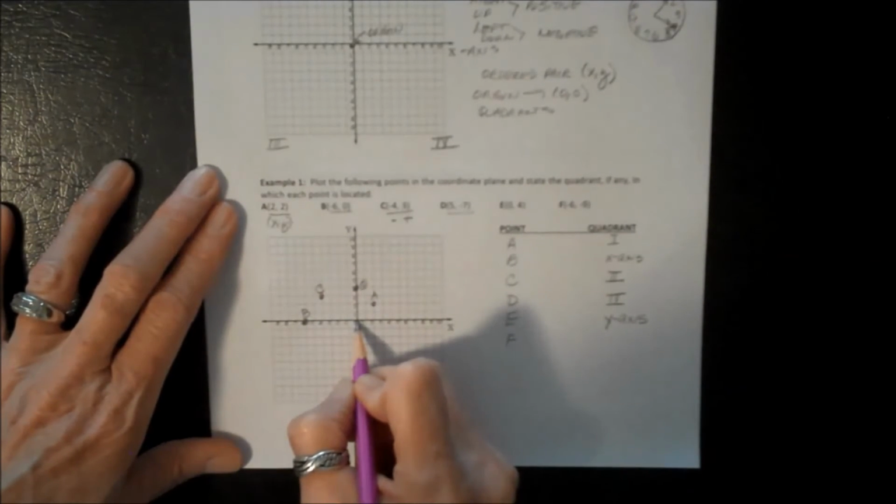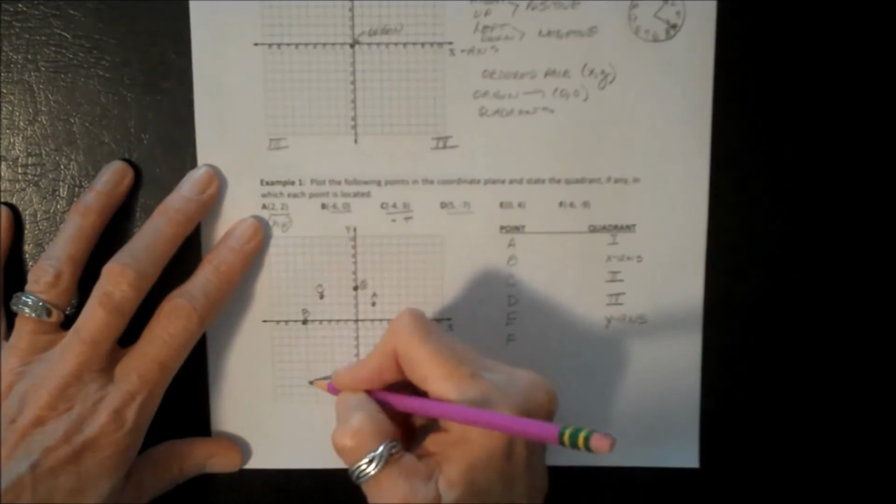Finally, we have point F, which is the point (-6, -9). So I go left 6 and down 9, which is right here. So there is point F, and it is in quadrant 3. That should be just a quick review for you locating points.